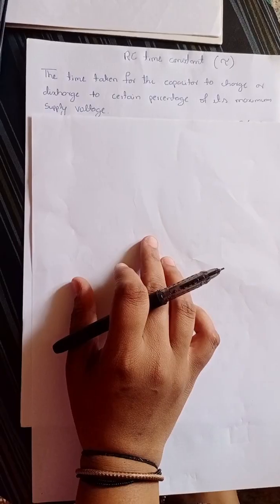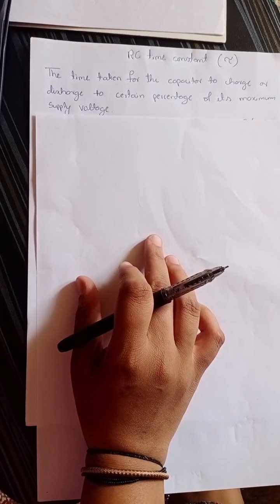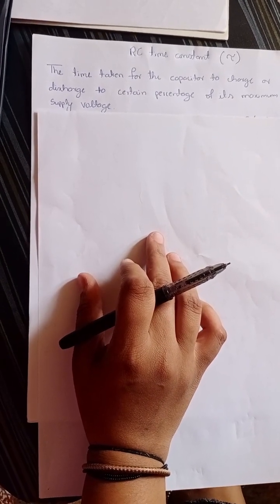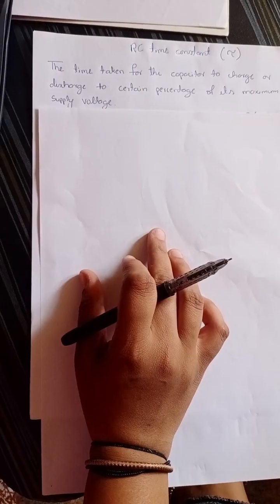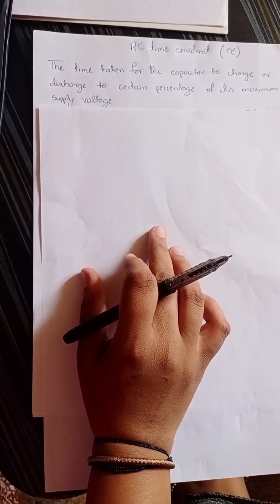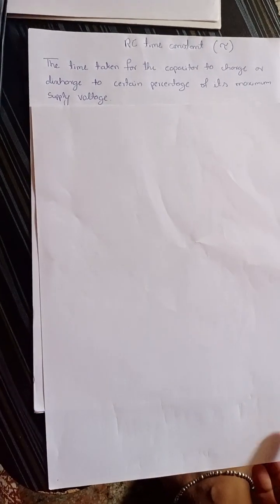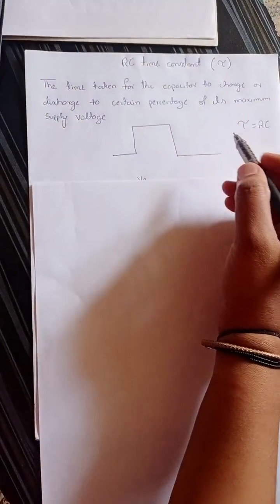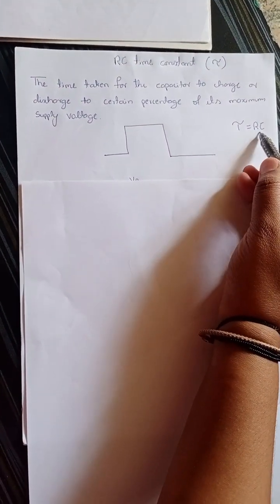The RC time constant is nothing but the time taken for the capacitor to charge or discharge to a certain percent of its maximum supply voltage. So that is called the RC time constant. We can write this equation as tau is equal to RC.